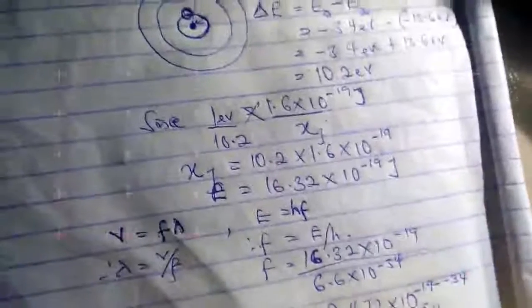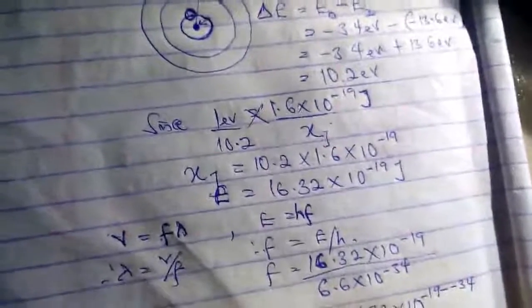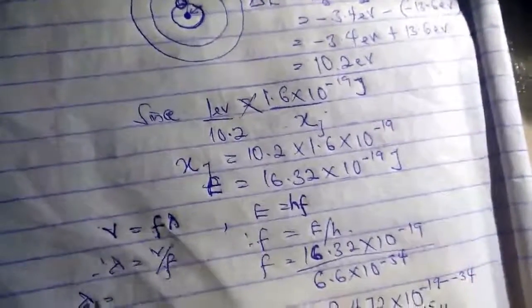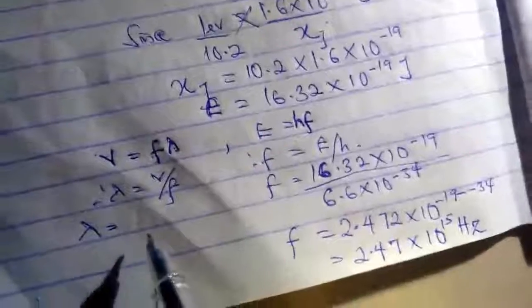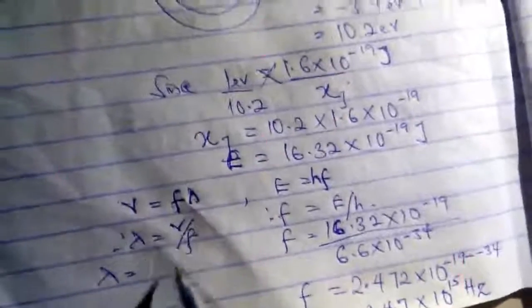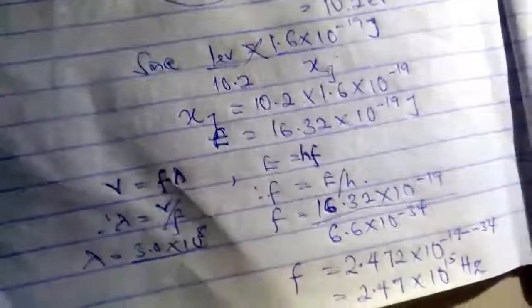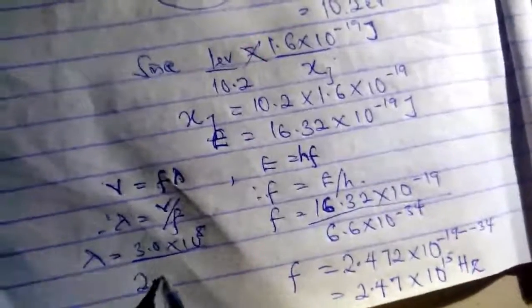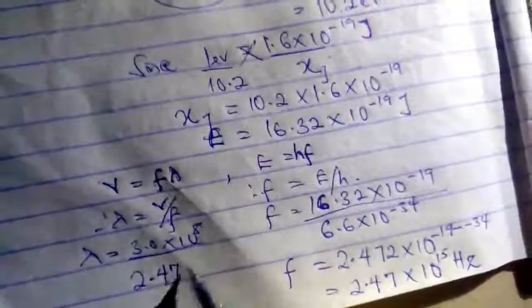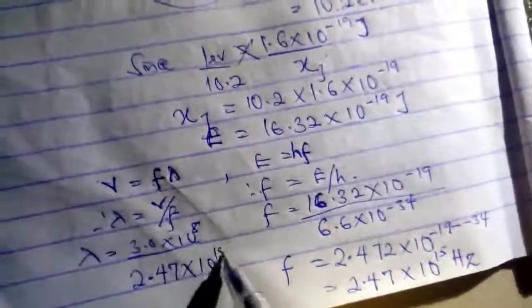Once we get that, we replace it here. Lambda in meters is finally equal to the velocity of light, 3.0 times 10 raised to power 8 meters per second, over 2.47 times 10 raised to power 15.